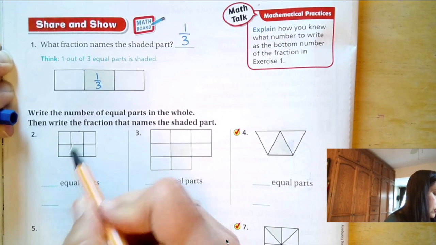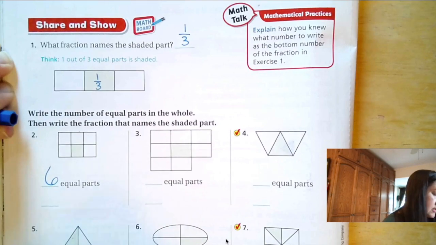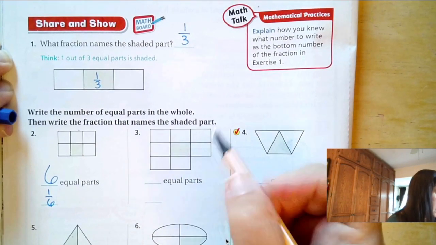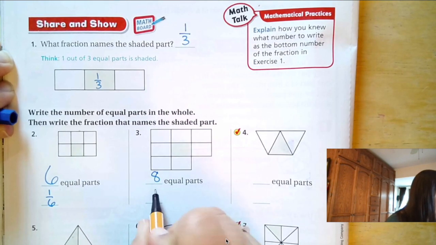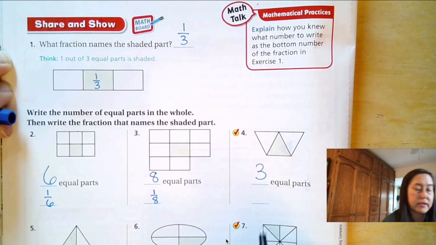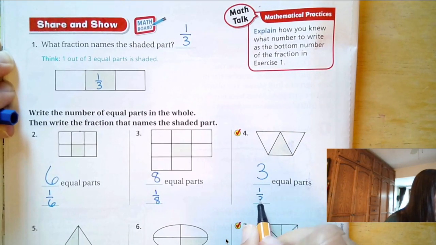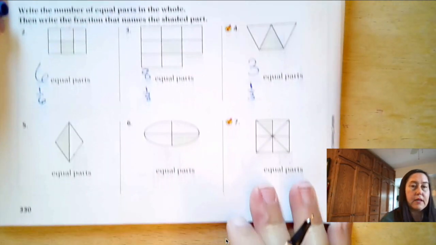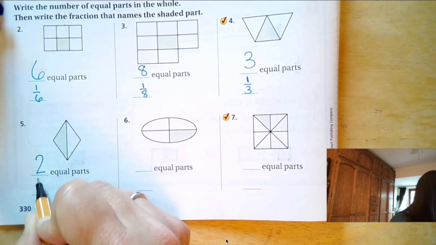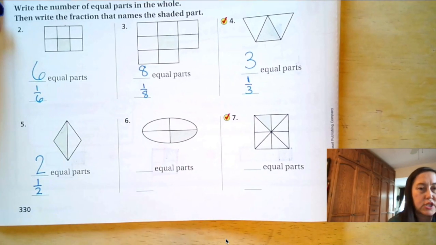So I see 1, 2, 3, 4, 5. There's 6 equal parts. So 1/6 is shaded. 8 equal parts. 1/8 is shaded. I've got 3 equal parts. 1/3 is shaded. Down here, I've got 2 equal parts. 1 of the 2 parts is shaded.